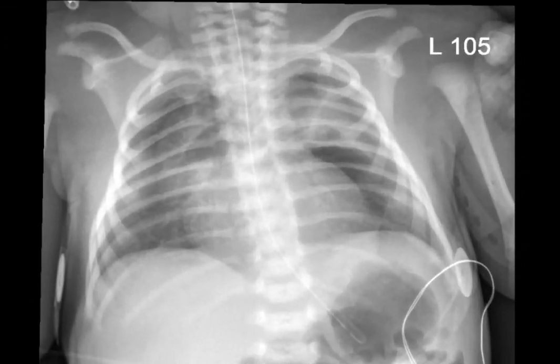Now, briefly regarding pneumomediastinum. More often than not, a pneumomediastinum will lift up the lobes of the thymus. This is the left lobe lifted up off of the heart. This is the right lobe lifted up off of the heart. You can see air dissecting in the soft tissues of the neck.